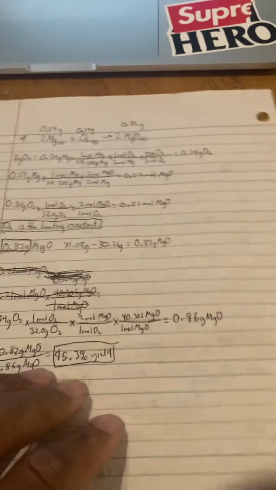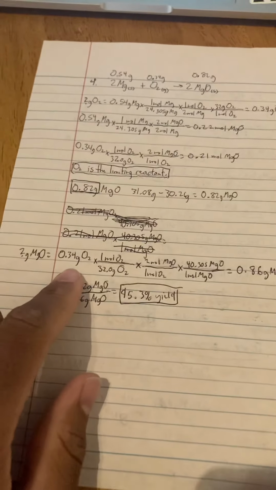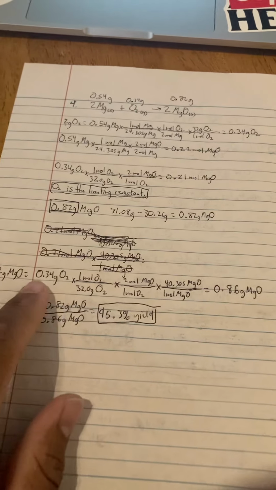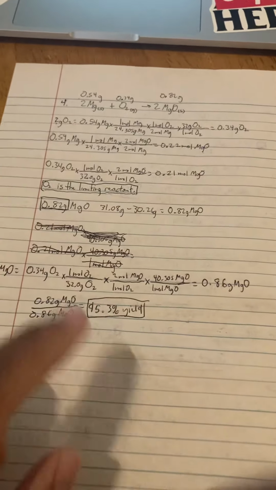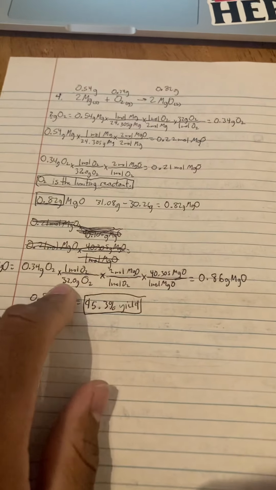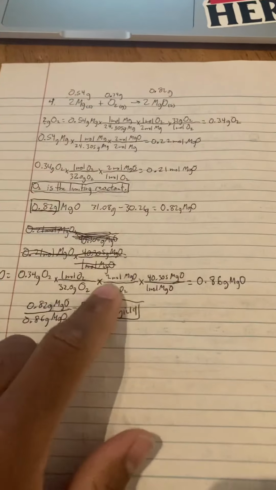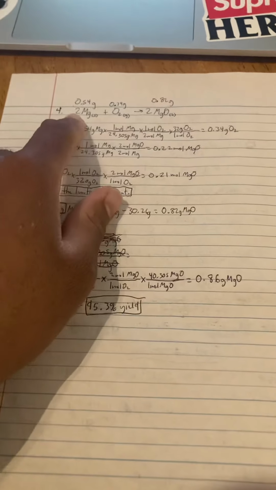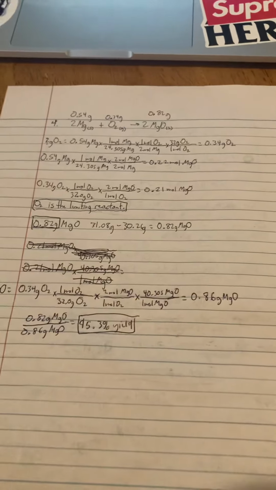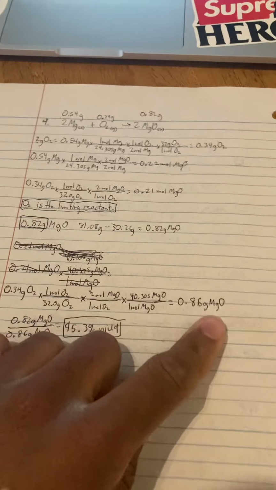And then to find the percent yield, I took 0.34 grams of O2, because it's the limiting reactant. This is as much as you can make from what is available. Grams to mole ratio, then the mole ratio from the chemical formula. This is where the 2 comes from, and the 1 from the O2. And then the mole to grams, and that equals 0.86 grams of MgO.